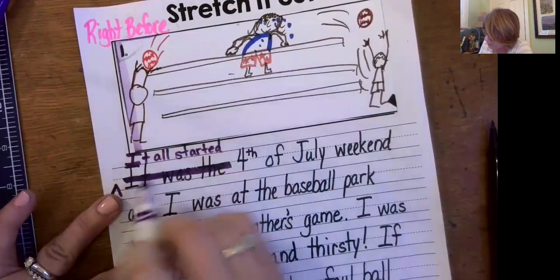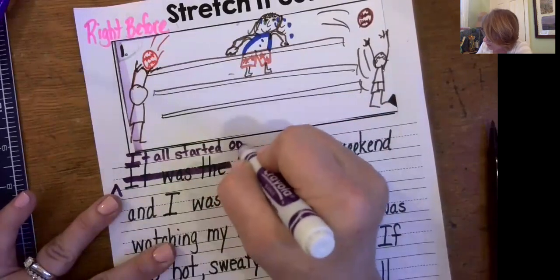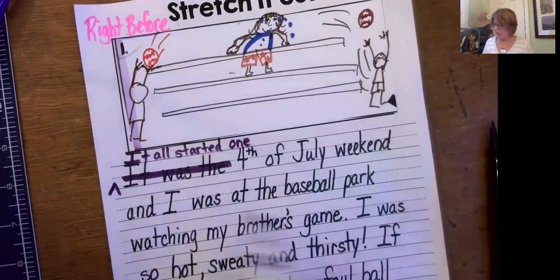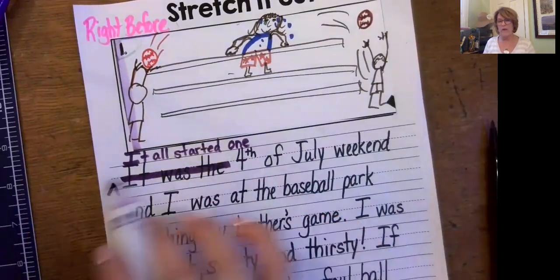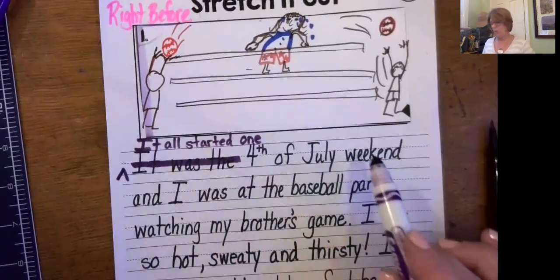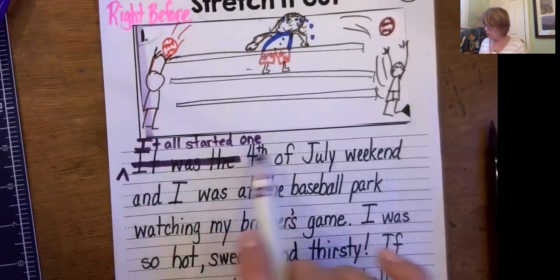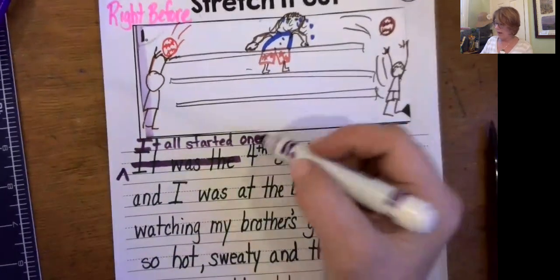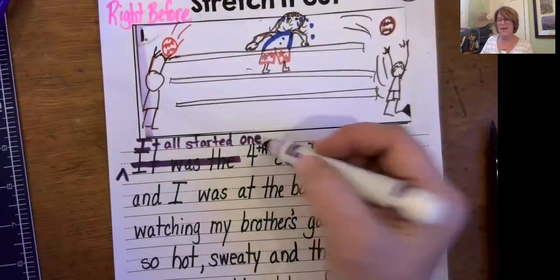It all started 4th of July weekend. You have to pick a temporal phrase or temporal word that works with your writing. It all started 4th of July weekend, and I had to add that word into it to make it work for my writing.